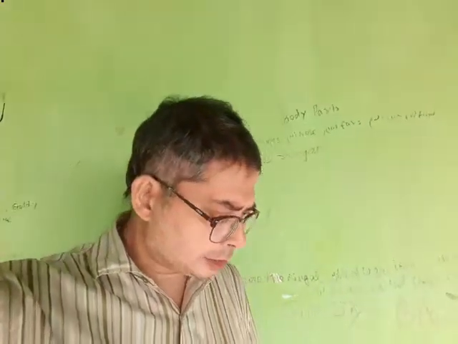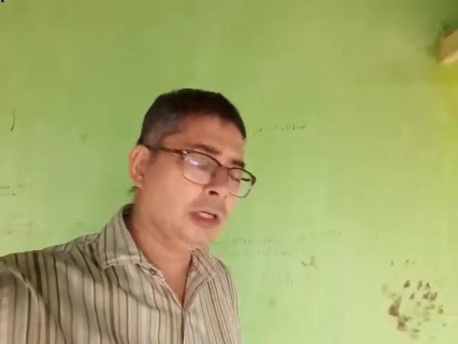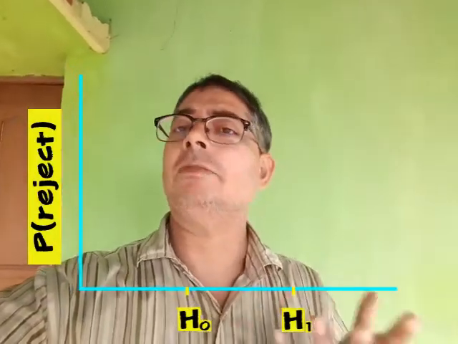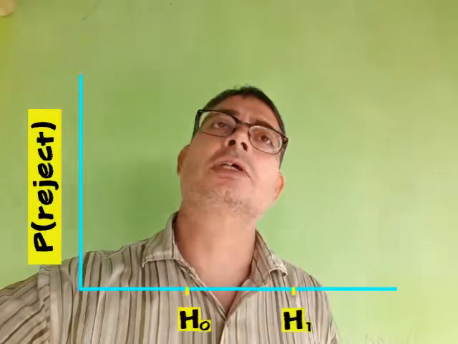So the entire discussion may be represented using a graph like this. In the graph, the y-axis shows the probability of rejecting H0, and the x-axis shows the parameter space. In our case, we are working with simple hypotheses, so both H0 and H1 merely denote 2 points on this x-axis.